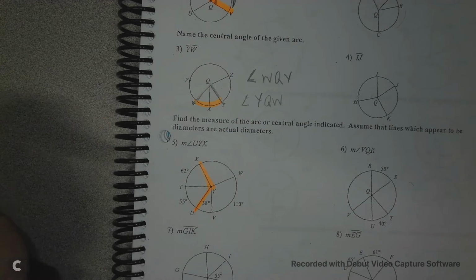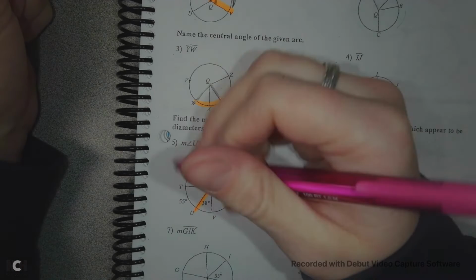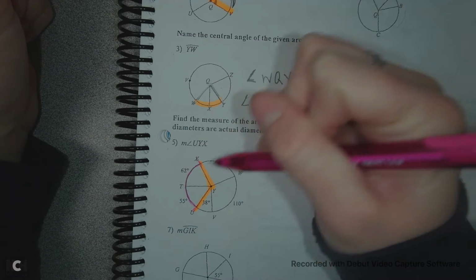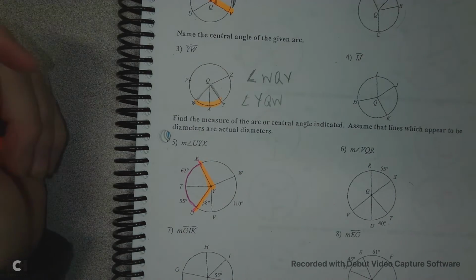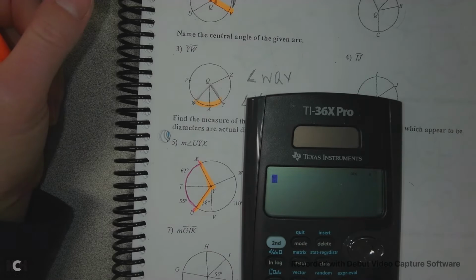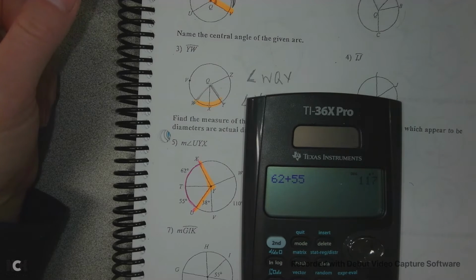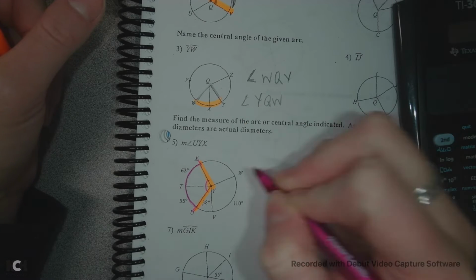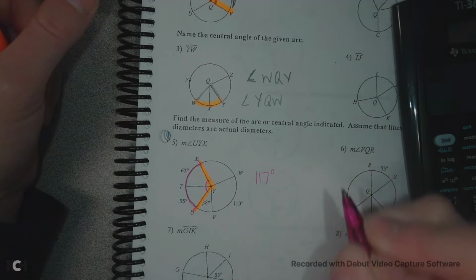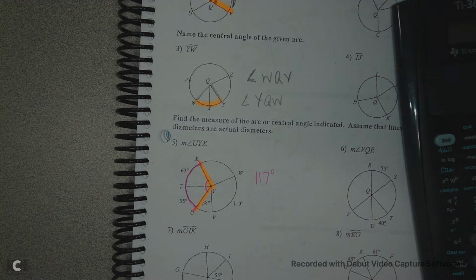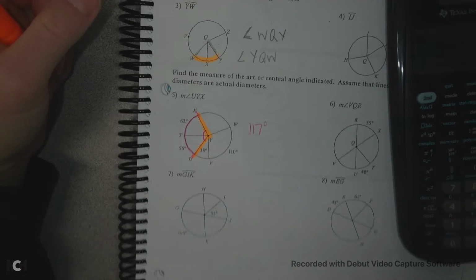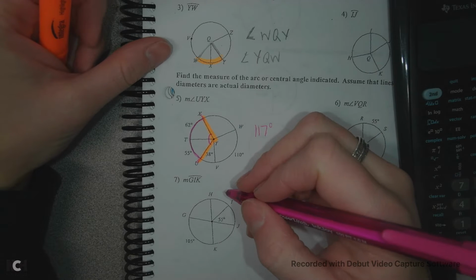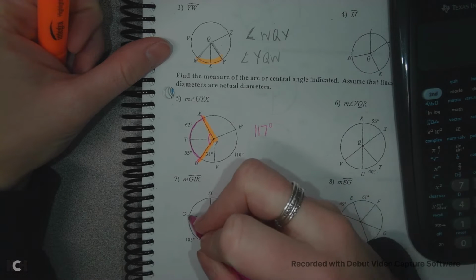So the degree of that is the same as whatever this arc is equal to, because that makes up the border where the angle is. So all you have to do here is add up 62 plus 55, and we get 117. So this whole arc is 117, and this angle that matches with it is 117 degrees as well. That's the same thing on number 7. So on number 7, I want the measure of GIQ.